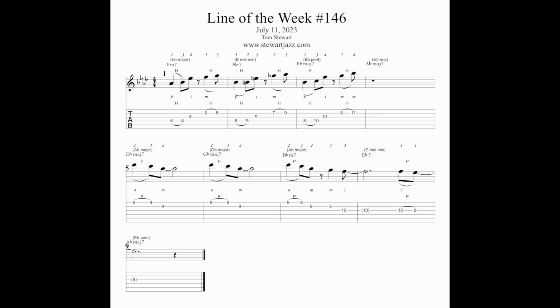Before I get to the line of the week, and so we're all on the same page, here are the chords to the progression we'll be developing our motif over. The chords are F minor 7 to B flat 7 to E flat major 7 to A flat major 7 to D flat major 7 to G flat major 7 to B flat minor 7 to E flat 7, resolving to A flat major 7.